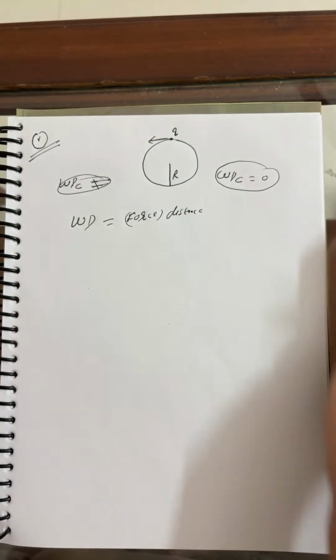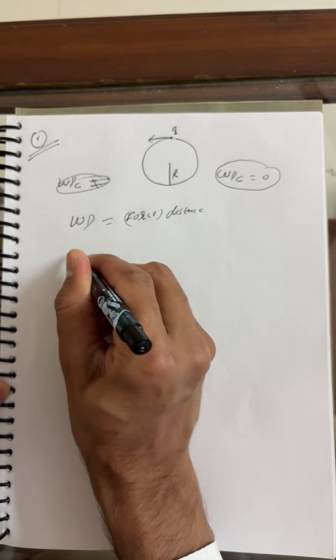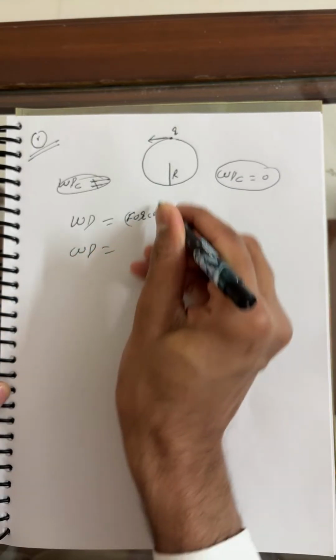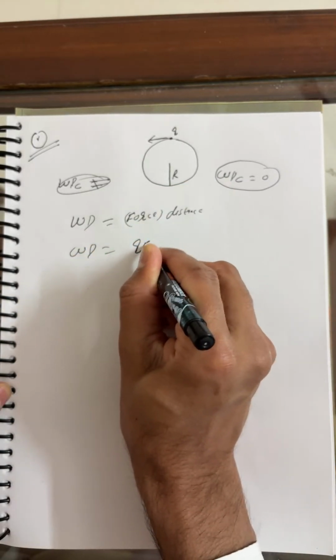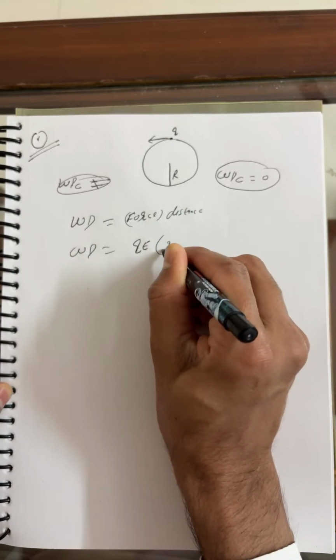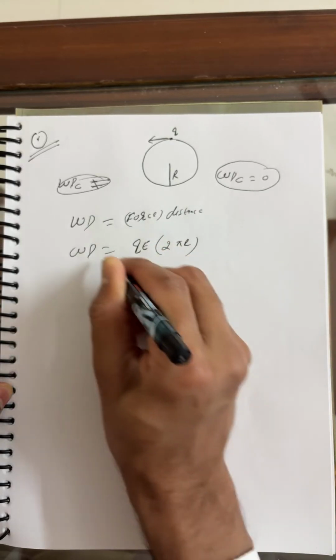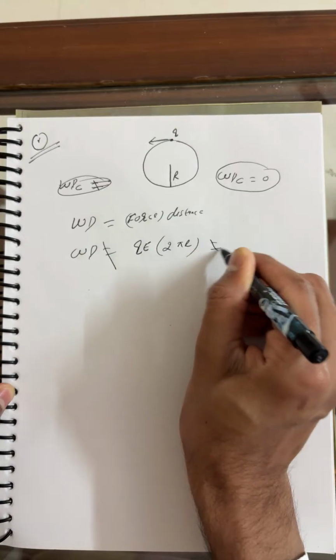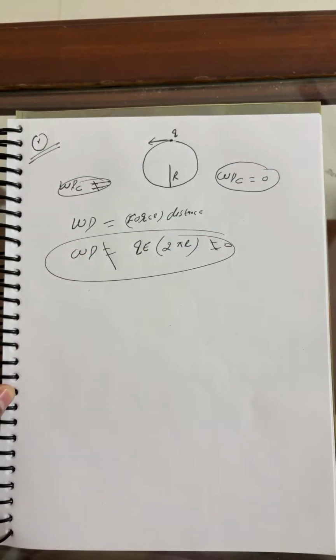You can also say displacement; both are correct. So you can write work done. What is the force here? F is equal to QE. What's the distance here? It is 2 pi r, which is not equal to 0. Due to this, electric field lines never exist in a closed loop.